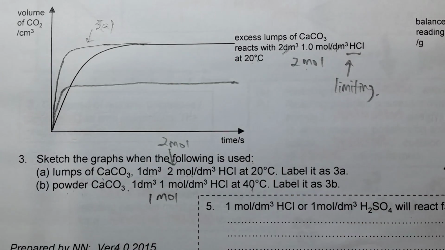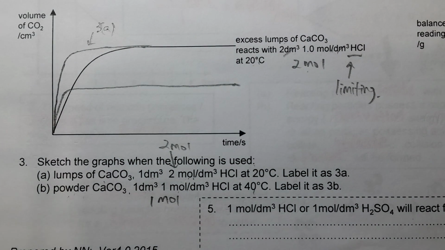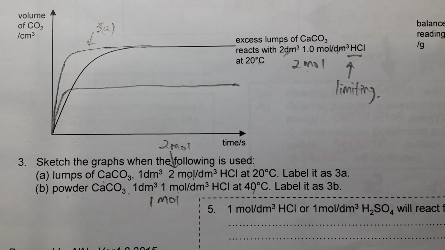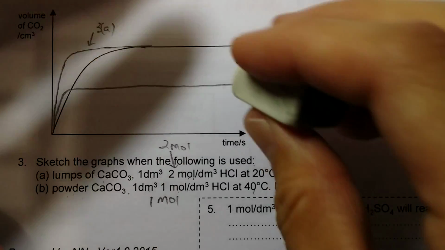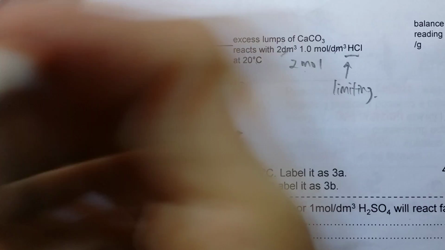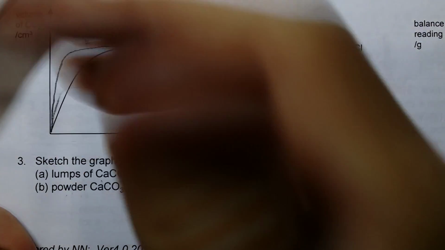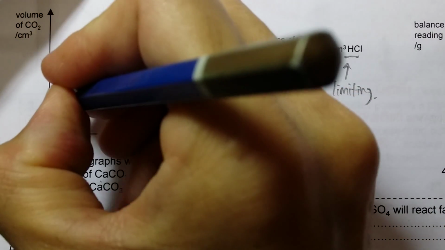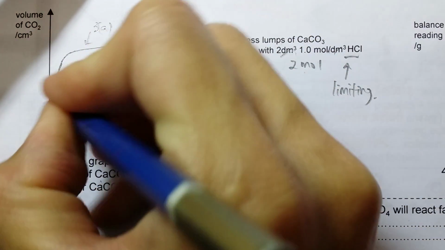Now this is actually not really half. Okay, let me get an eraser. Okay, where is my eraser? Okay, I found it. Okay, it's actually not this. Okay, it should be something like this.